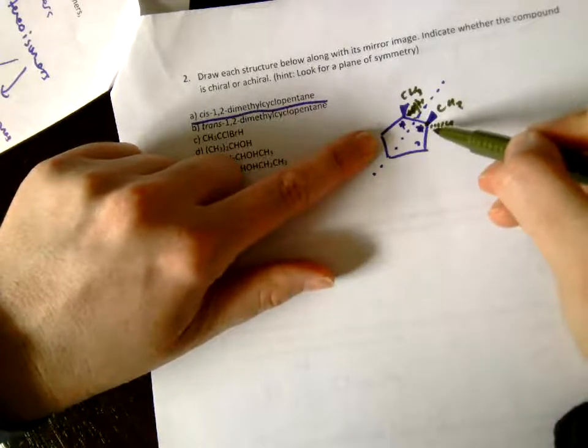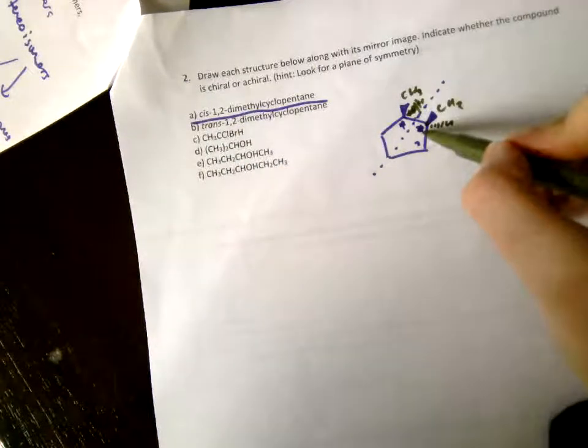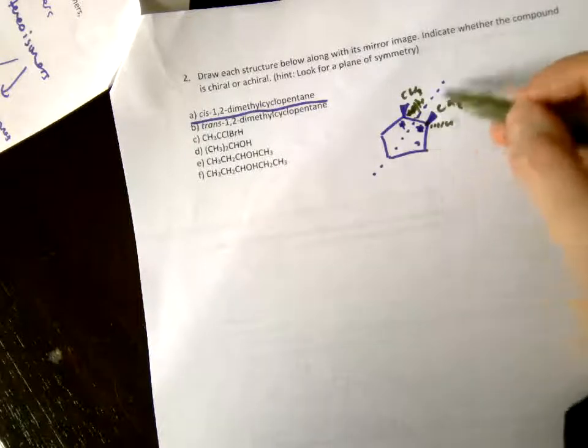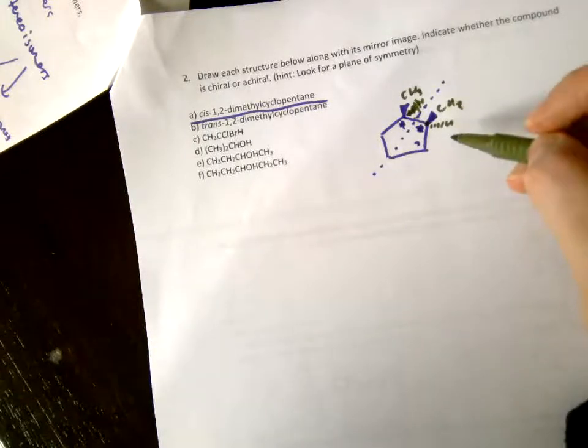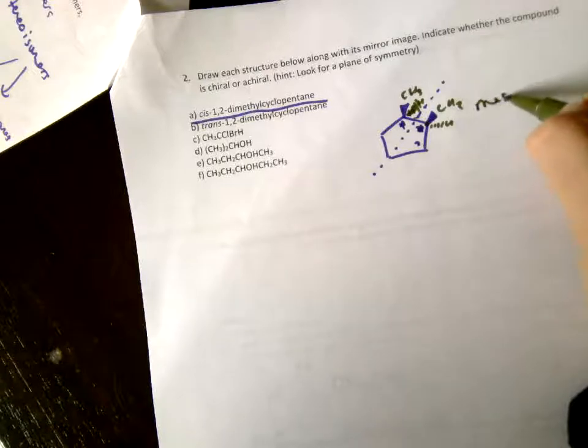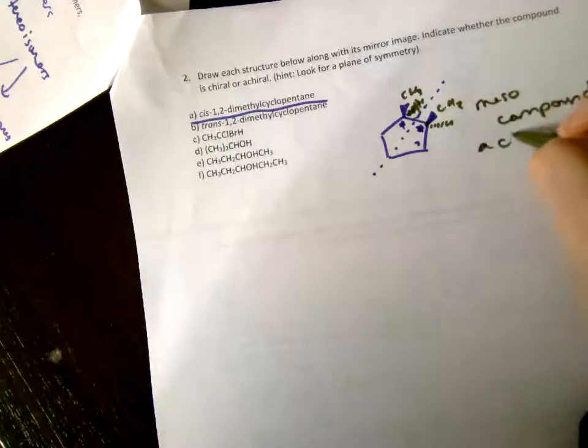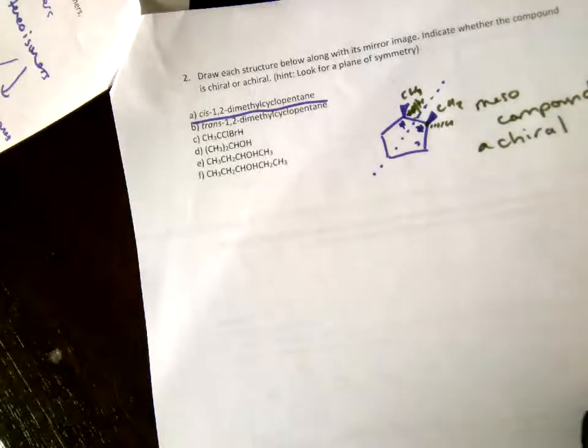So this is a chiral center. And so is this for the same reason. It's not the same chain all the way around. So there's 4 different things attached to each of these. But because of this plane of symmetry right here through the middle, this should be a meso compound. So this is achiral or not chiral.